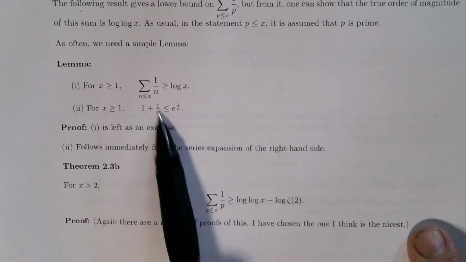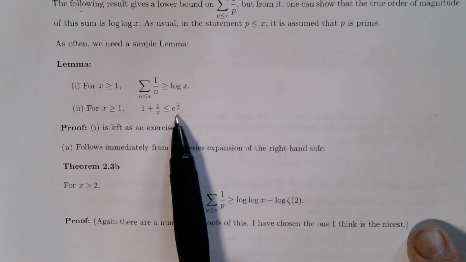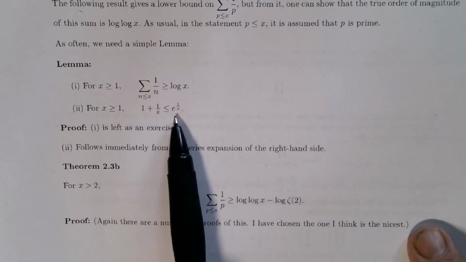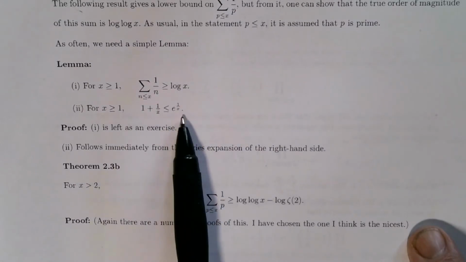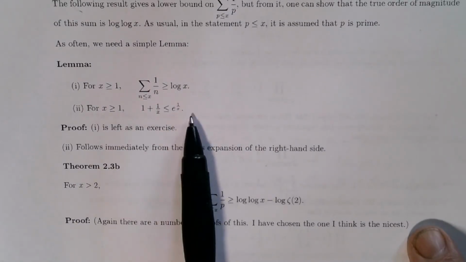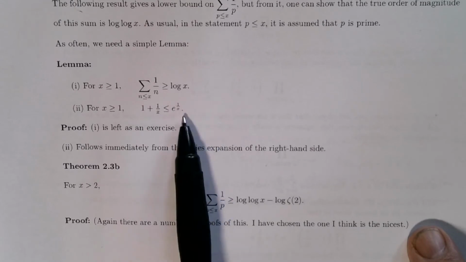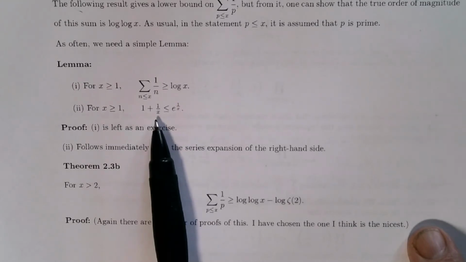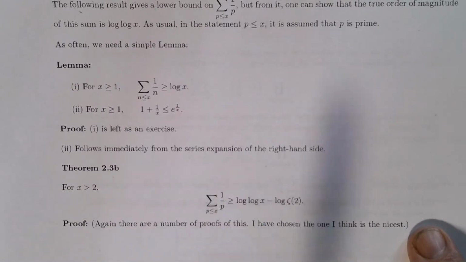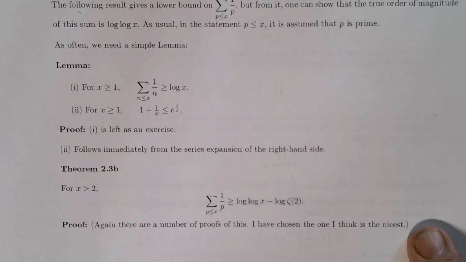And 1 plus 1 over x is less or equal to e to the 1 over x. This follows easily from the Taylor expansion of this. So if you look at the Taylor expansion of, say, e to the z, you'll get e to the z is bigger or equal to 1 plus z, and then you just replace the z with 1 on x. So that follows immediately, really, from the series expansion.